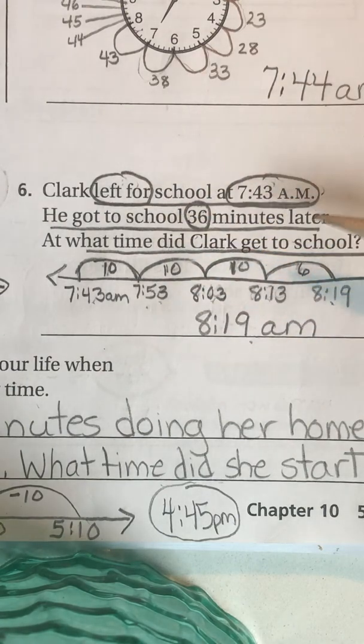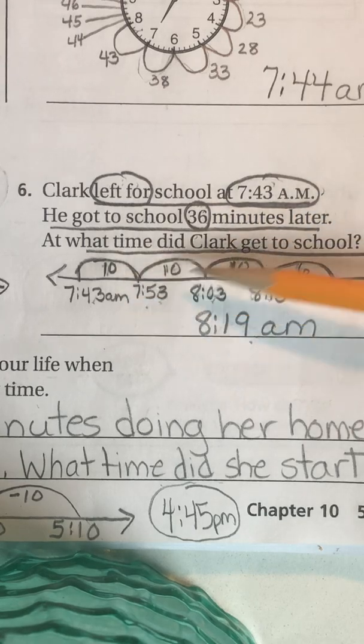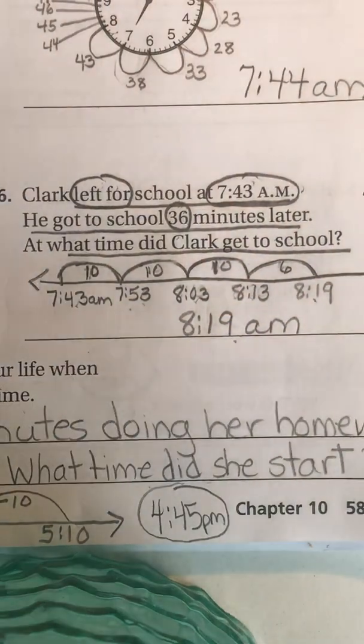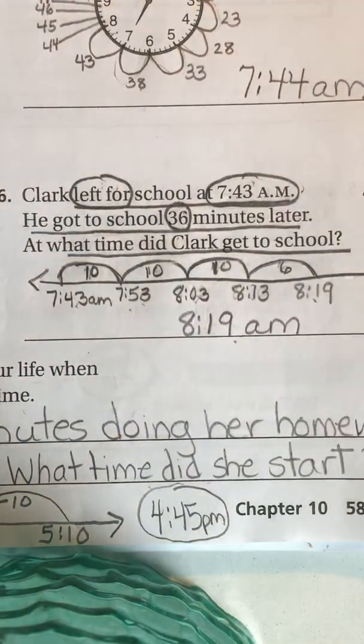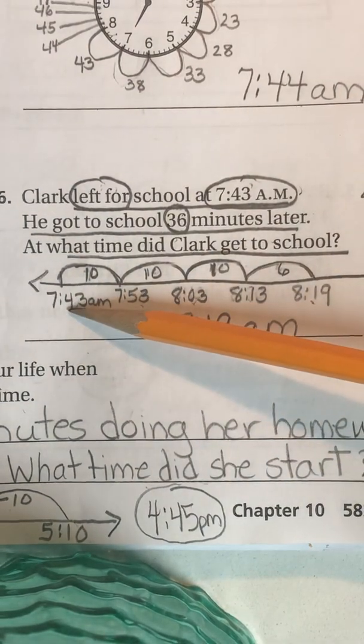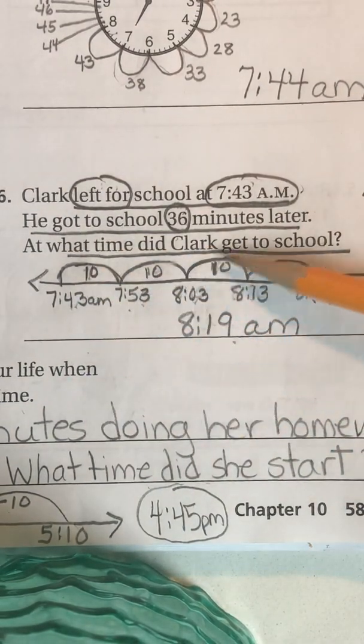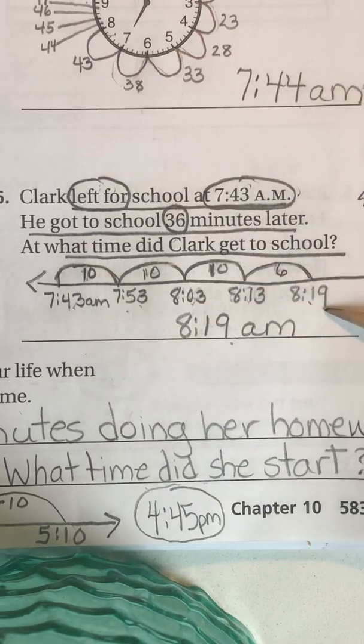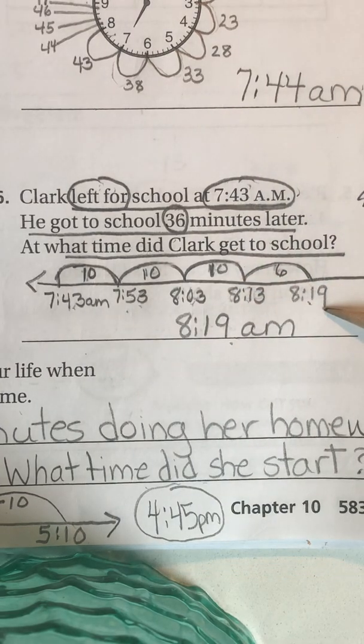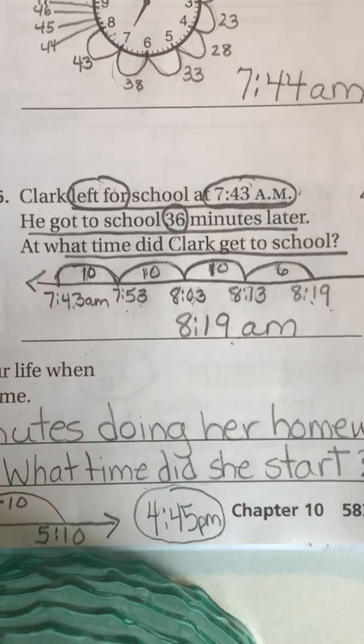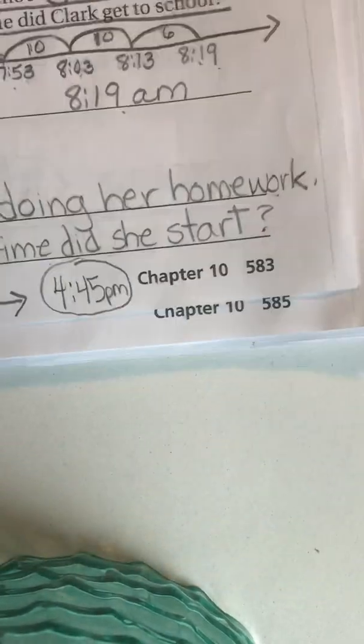Clark left school at 7:43 a.m. He got to school 36 minutes later. At what time did Clark get to school? Again, he left for school, which means that's the starting time. We add 36 minutes on. So what time did he get to school? 8:19 a.m.